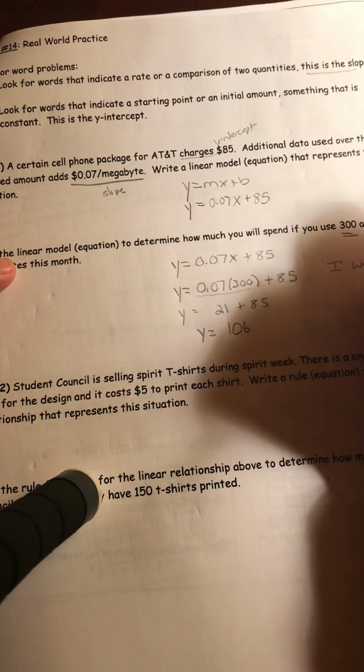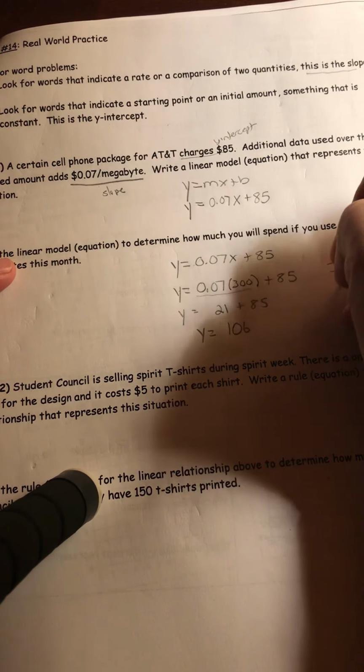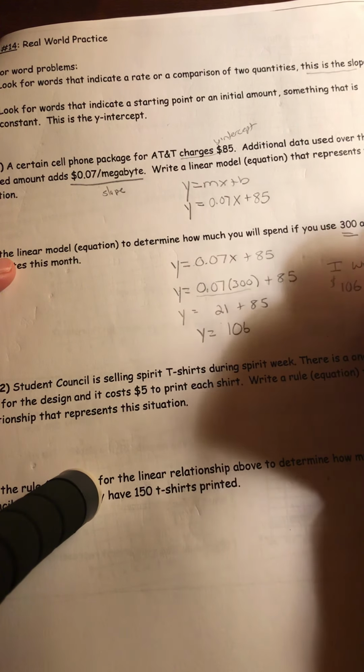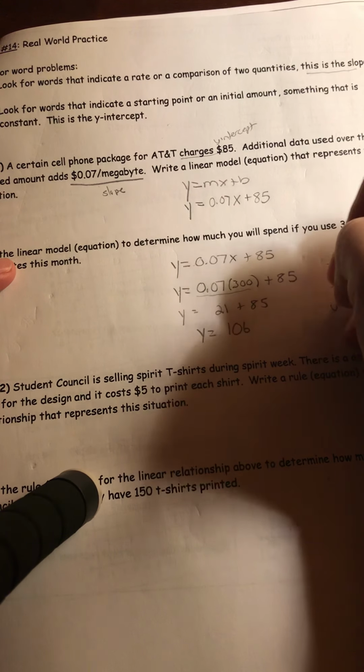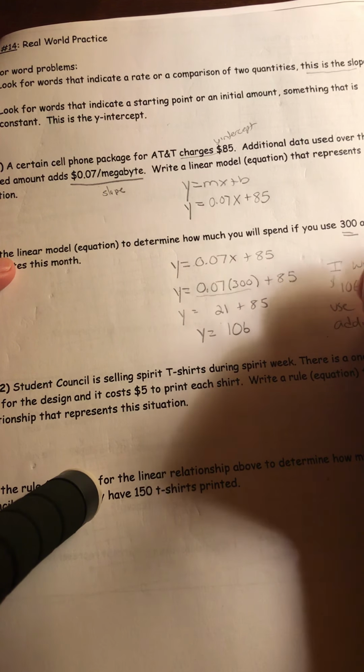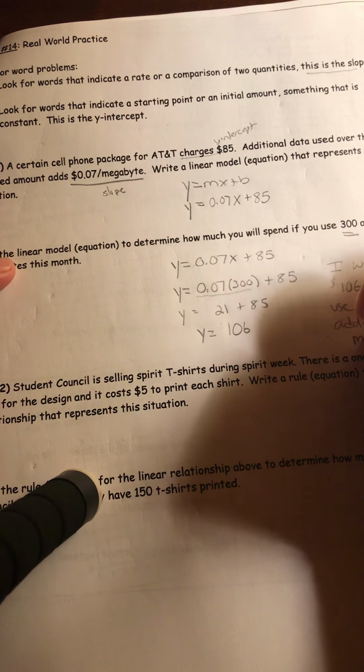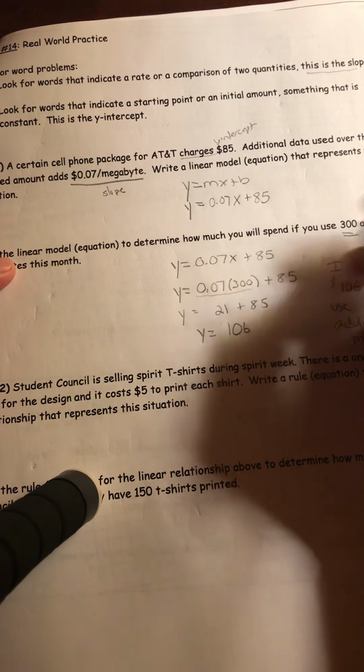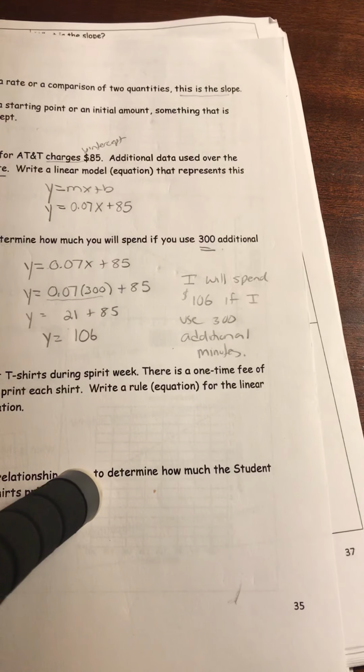I will spend $106 if I use 300 additional megabytes. This might not be necessary, but sometimes they ask you to write it out in a sentence.